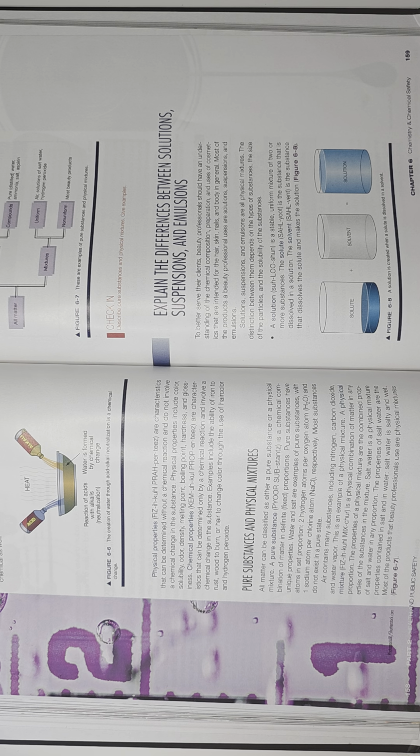In fact, every substance has a unique property that allows us to identify it. As with the 2 types of changes, the 2 types of properties are physical and chemical as well. The creation of water through acid neutralization is a chemical change. Physical properties are characteristics that can be determined without a chemical reaction and do not involve a chemical change in the substance.